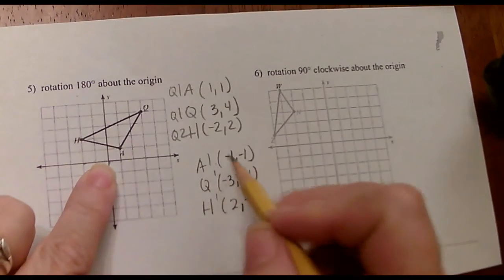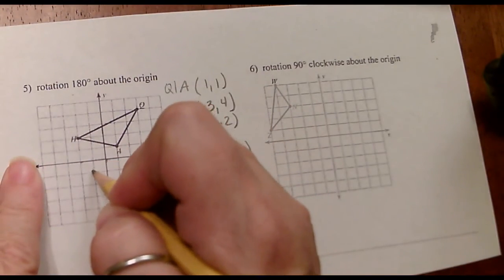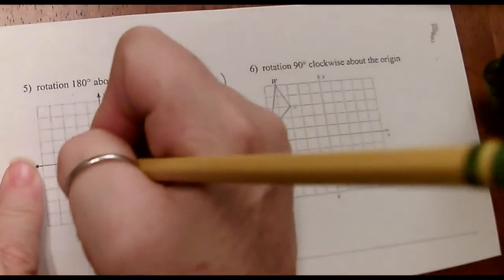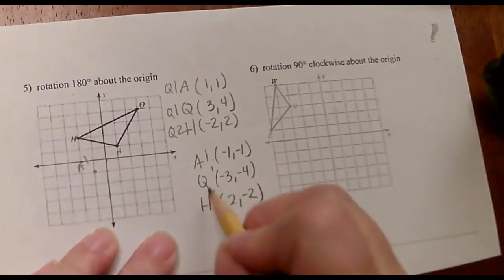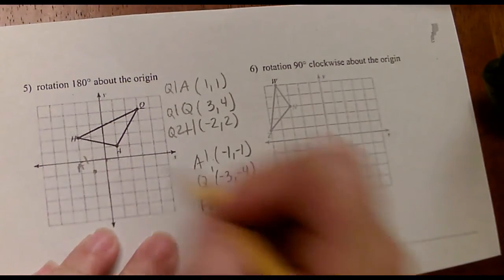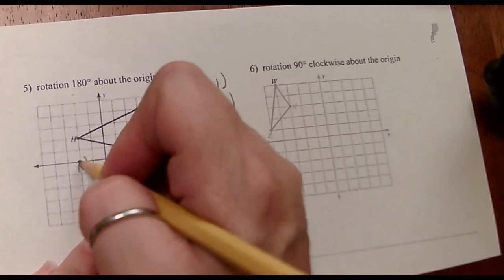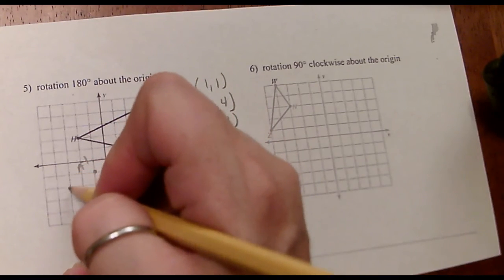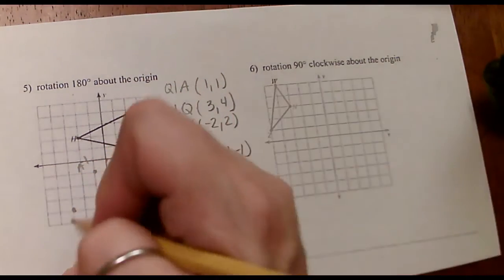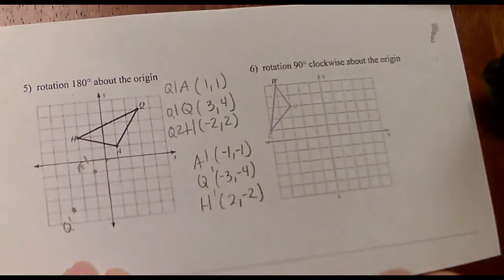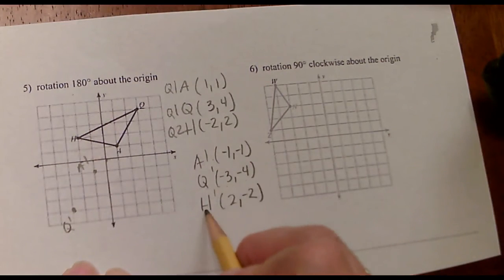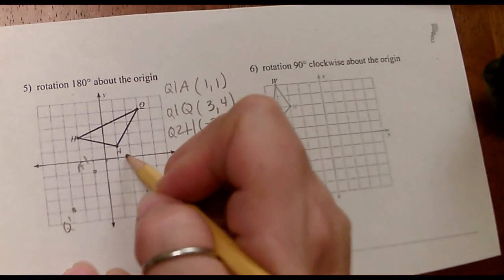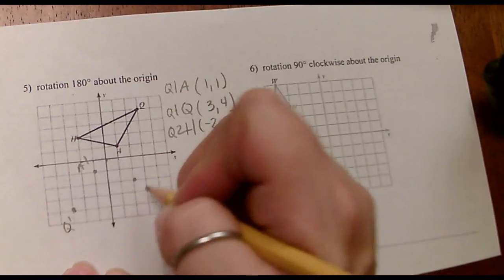So let's go ahead and plot our new points here. So A prime is going to be negative 1, I mean negative 1, negative 1. There's my A prime. Q prime is going to be negative 3, negative 4. So left 3, down 4. That'll be my Q prime. And then my last one, H prime, is going to be positive 2, negative 2.